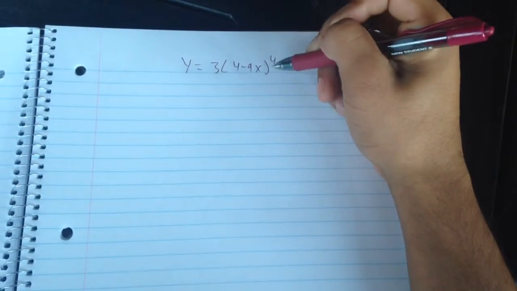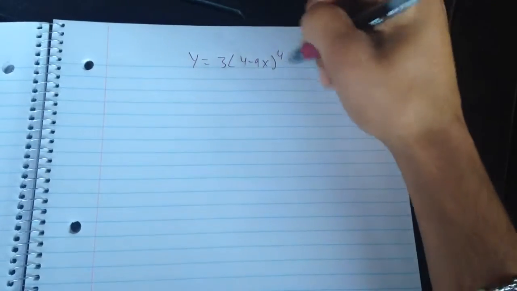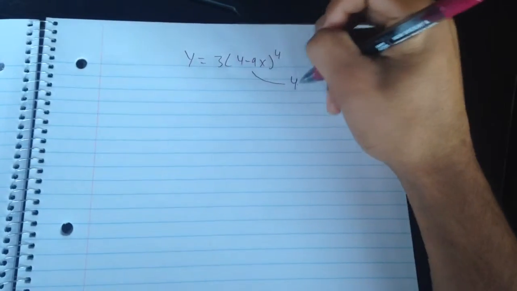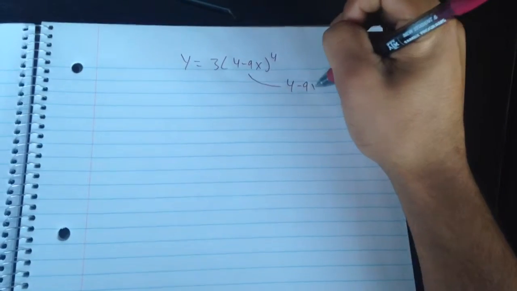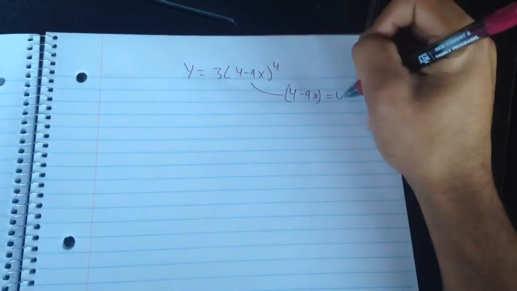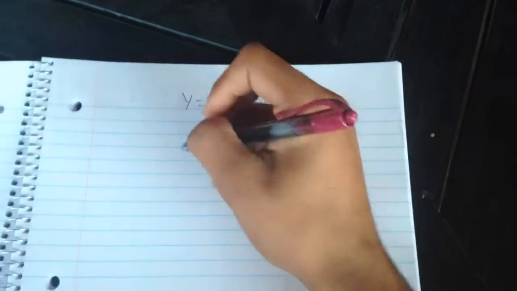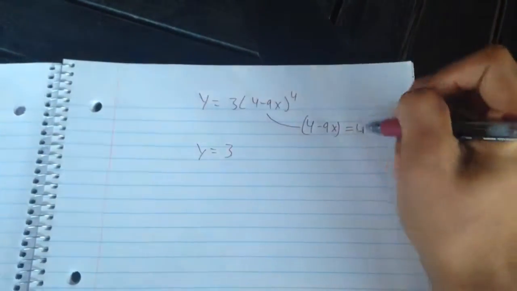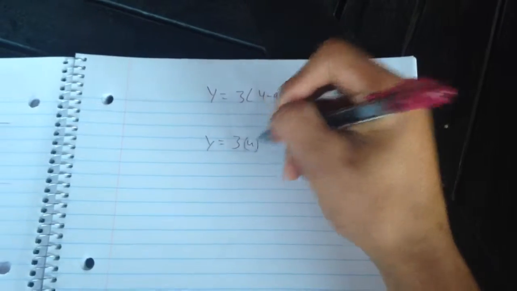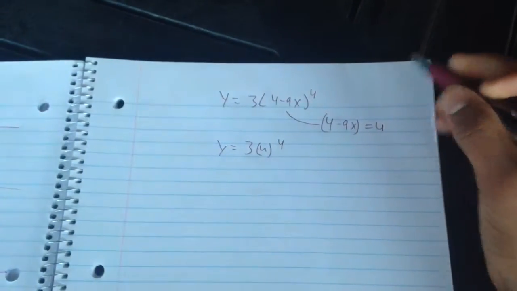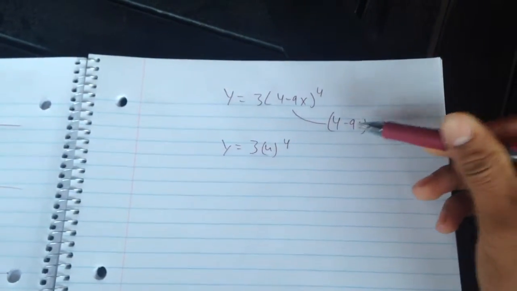We're going to use u again, so u will become this: 4 minus 9x equals u. So you substitute u in for the equation, so it'll be y equals 3u to the 4th, because u equals 4 minus 9x.